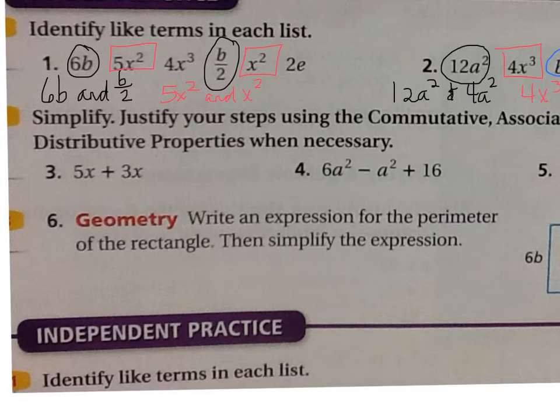All right, so that's how you identify which ones are alike, but then we take it one step further. We need to actually simplify and then justify your steps using commutative, associative, and distributive. I'll explain that in just a little bit. We talked about the distributive, right?